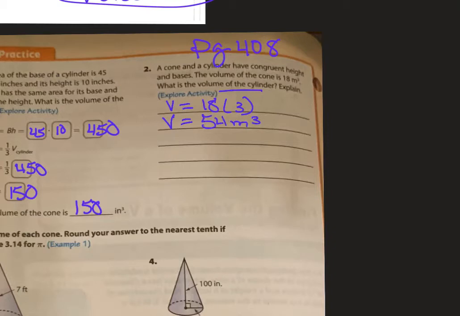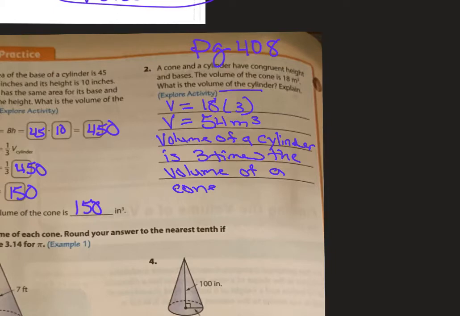Okay, and how do we know that? We know the volume of a cylinder is 3 times the volume of a cone from our formula.